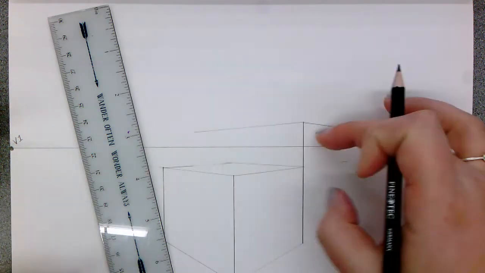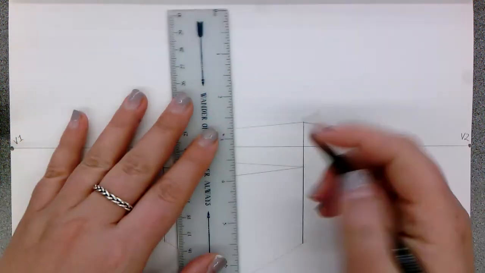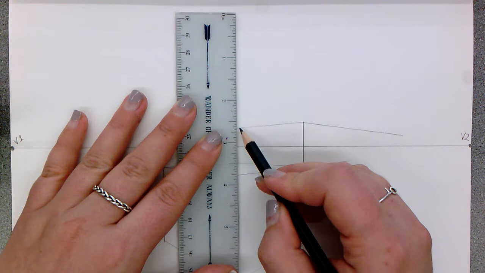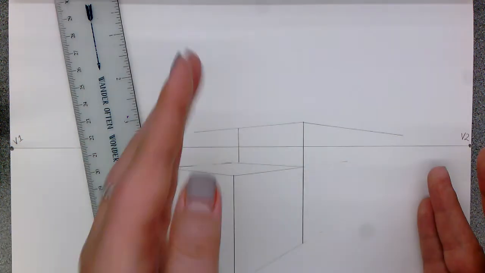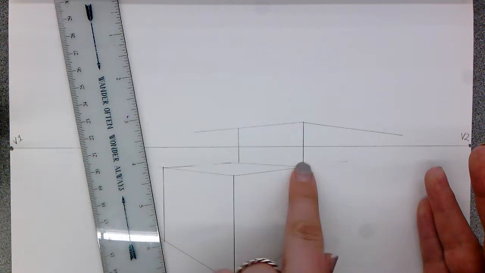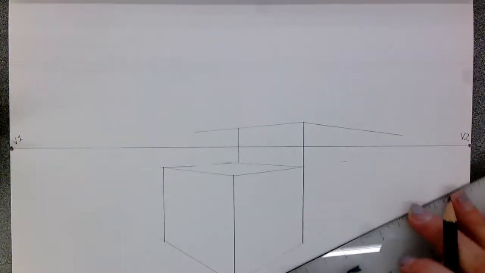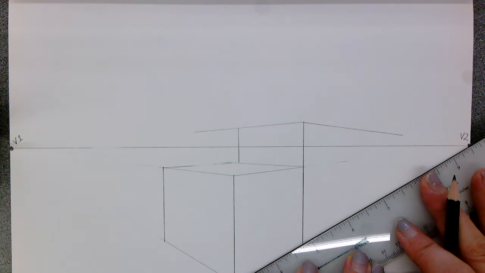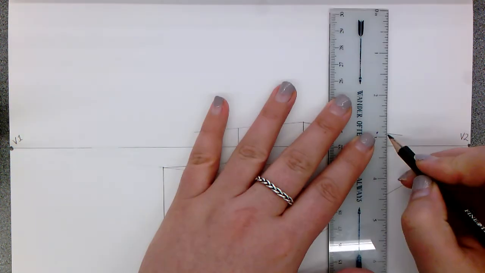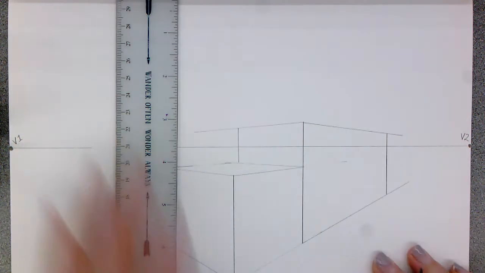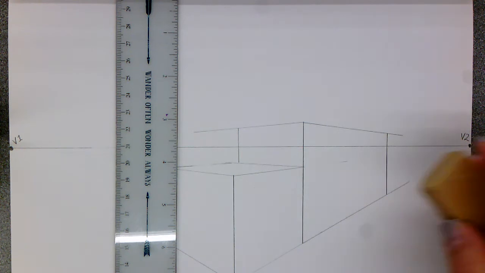And if this building is going behind this front building, then I will need to make my vertical line quite behind this section here. And I can decide if I want this building to be maybe longer or wider than the first one, and bring another vertical line to finish off the right side.